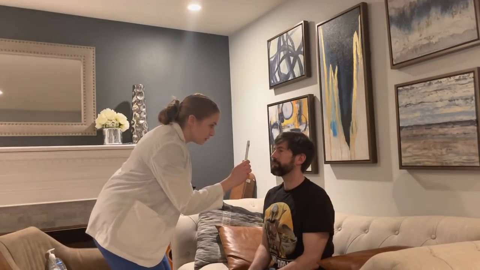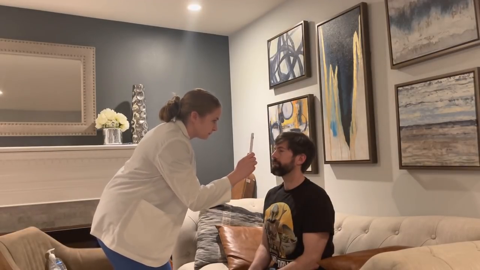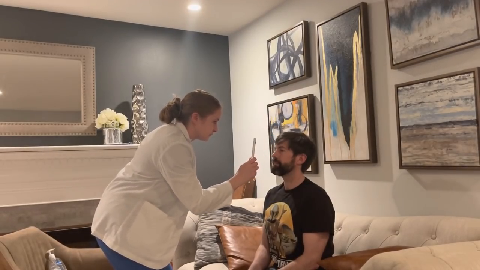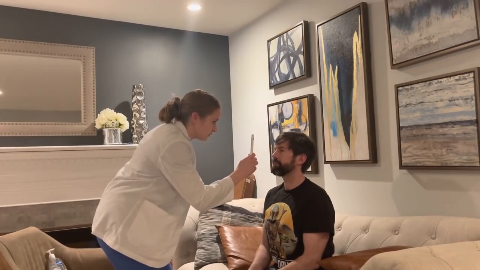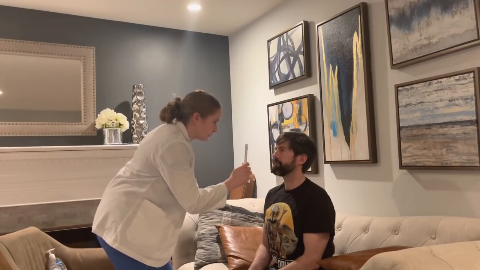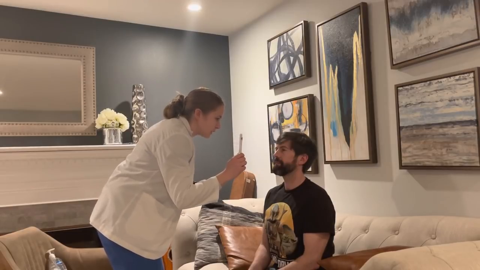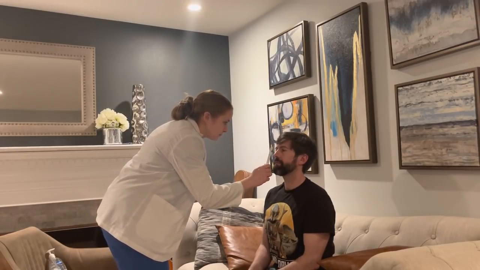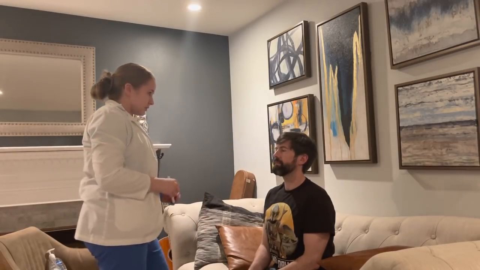And now what I'm going to have you do is follow my pen with just your eyes, not your head, okay? Good. Good. And then what I'll have you do is look right at my pen, and I'm just coming right towards your eyes. Good. Now, do you wear any contact lenses or glasses? No, I do not. Okay, good.